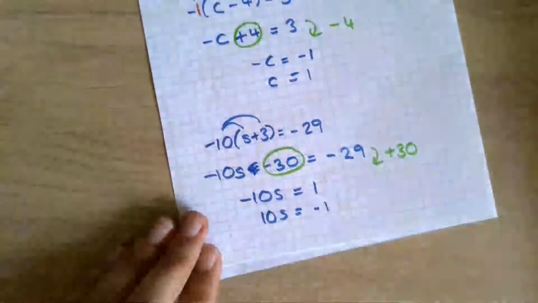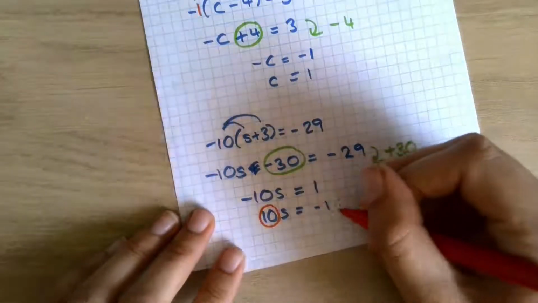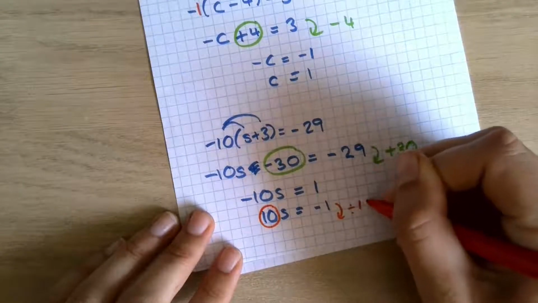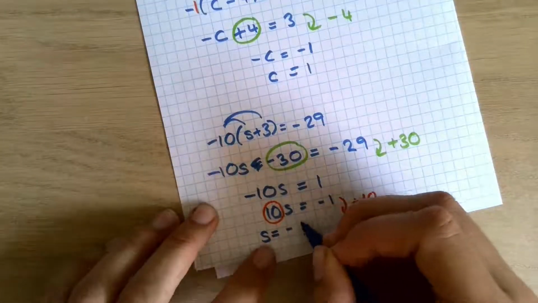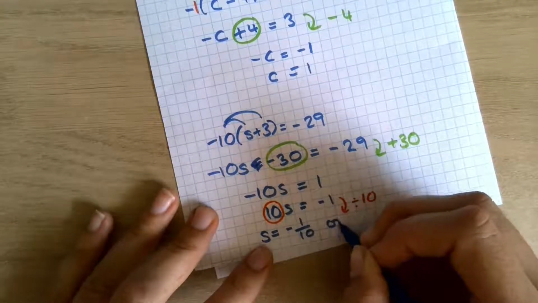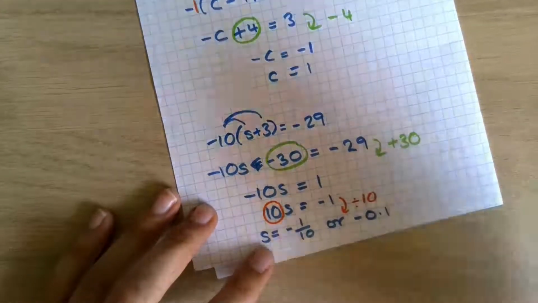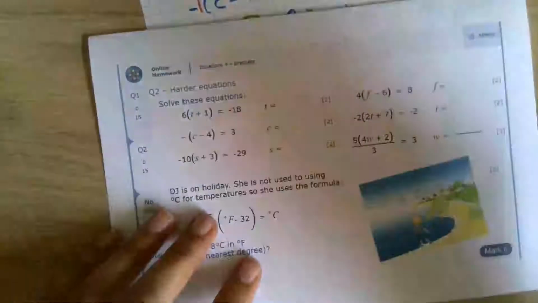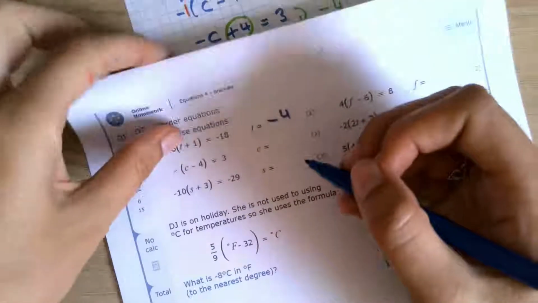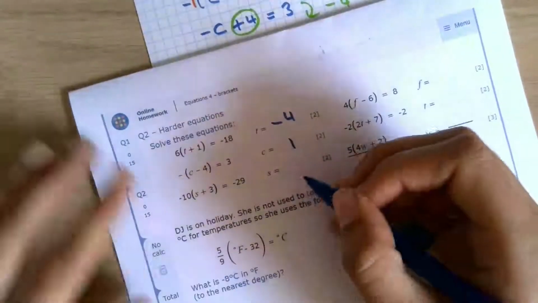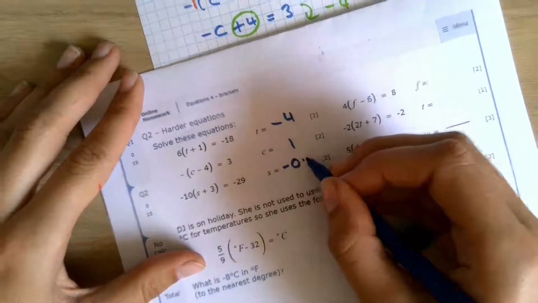And what happens when we then divide -1 by 10? We end up with s equals -1/10, or you could say -0.1. And if you look here, it obviously wants it to be 0.1 because there's no fraction button. No fraction button, no fraction space. Moving on to the other three.